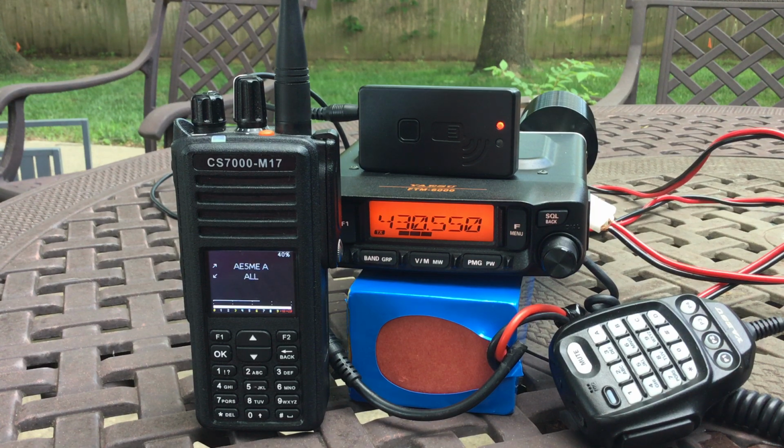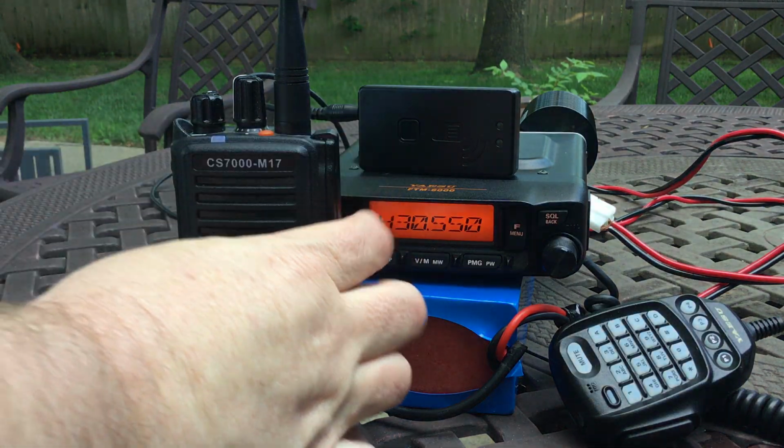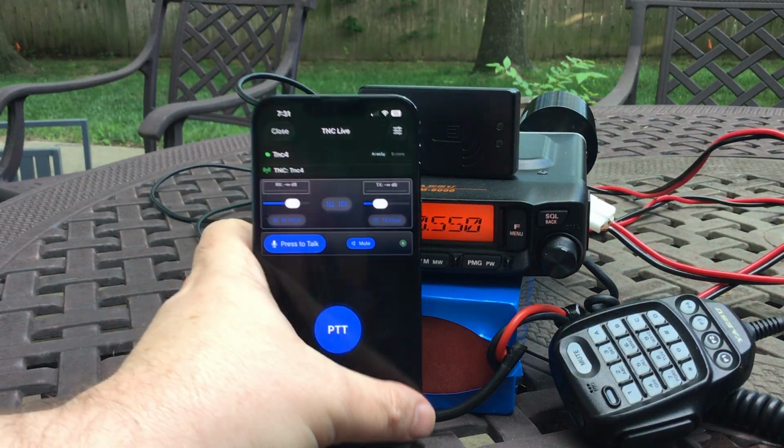You'll notice over on the CS7000 M17 it shows my call sign running on an alpha, and I'm transmitting to all. So that was pretty fun. Now we're going to swap radio and phone.